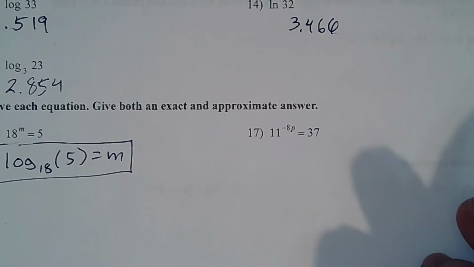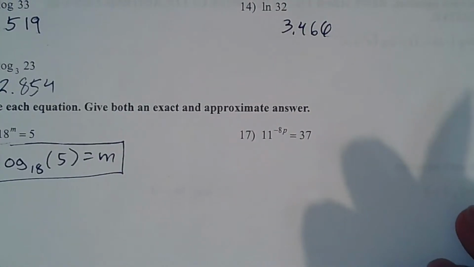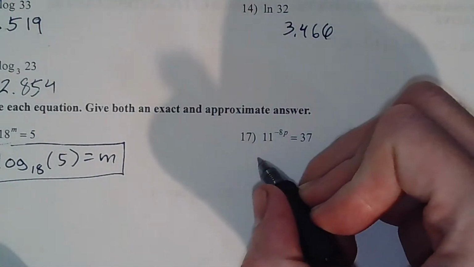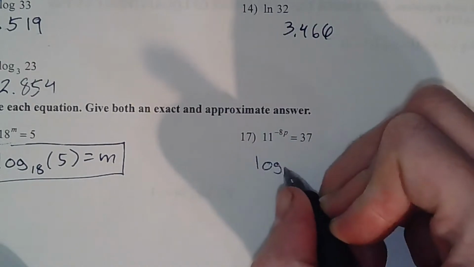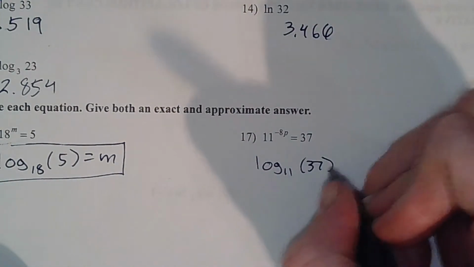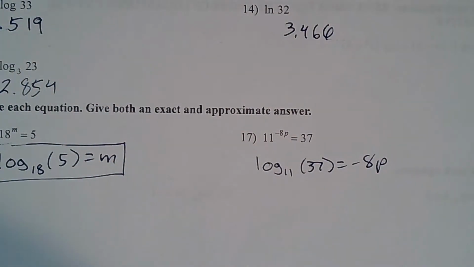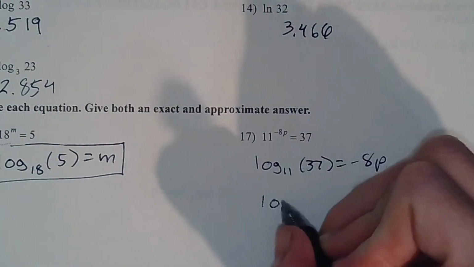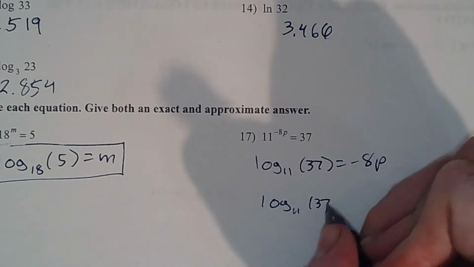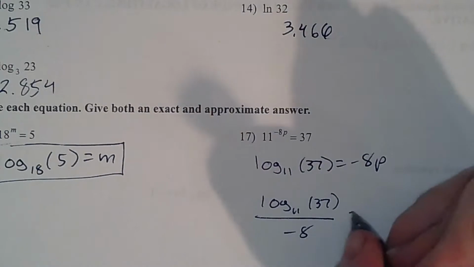Number 17. Same concept, we got to get p by itself. We have that exponent, we need to use logarithms to get there. So we're going to go ahead and rewrite this as log base 11 of 37 equals negative 8p. But this time we're not done yet because we haven't gotten p by itself. So we need to divide both sides by negative 8. So it's going to be log 11 of 37, all divided by negative 8 is equivalent to p.